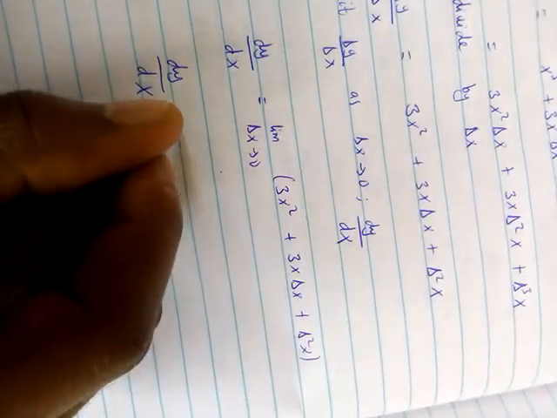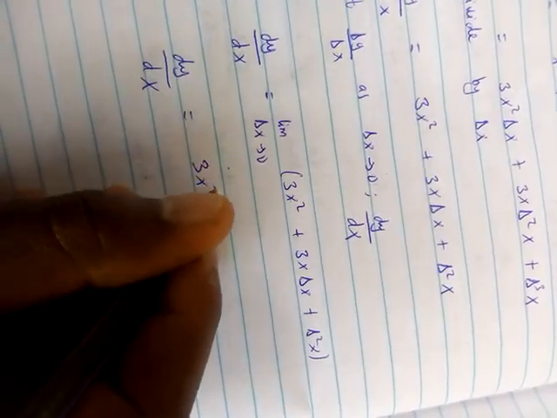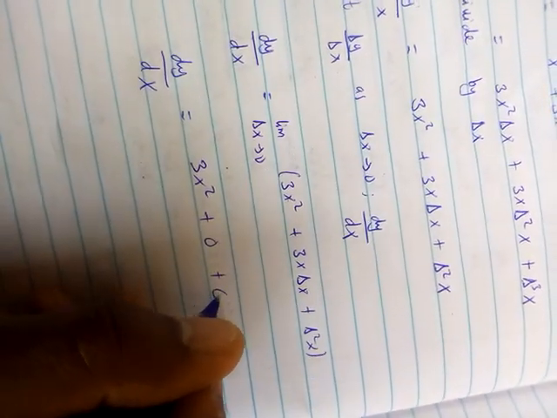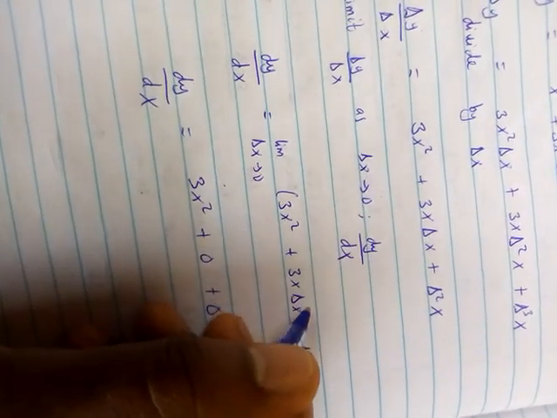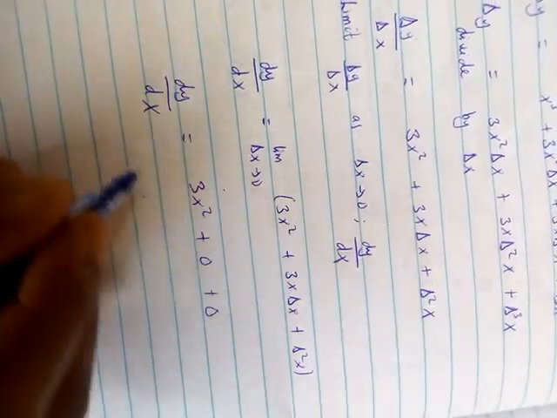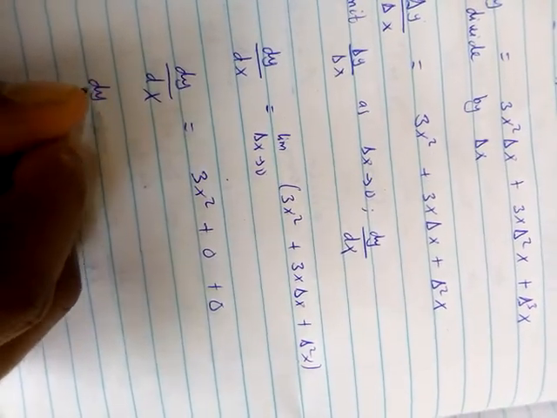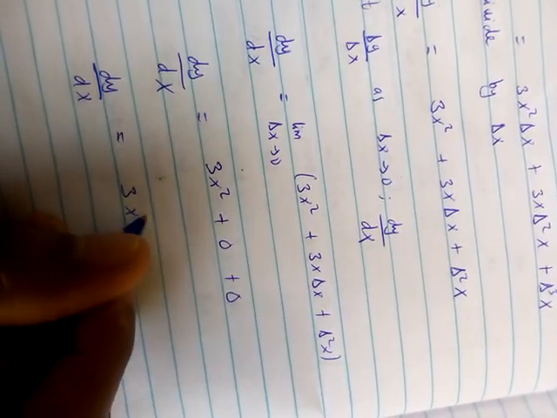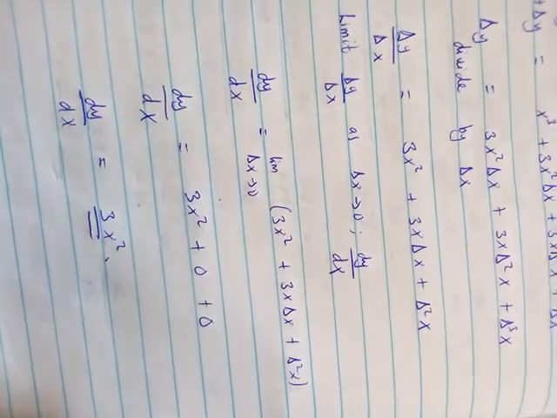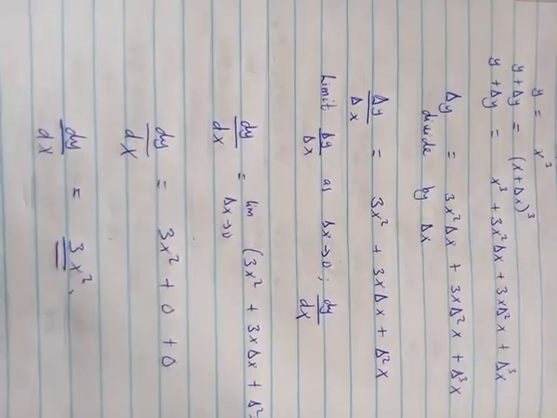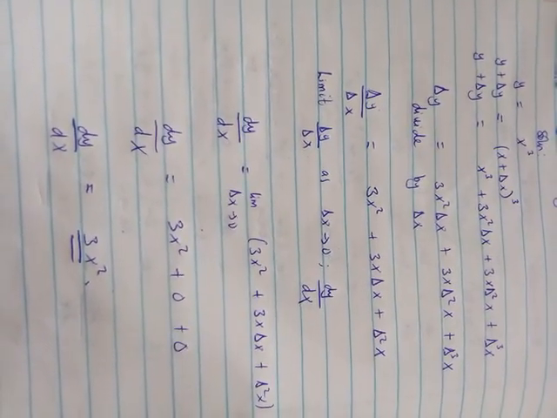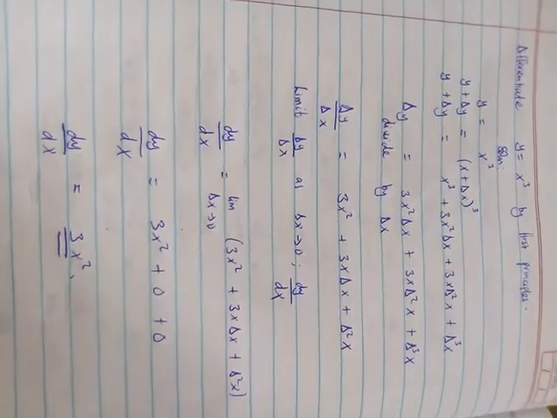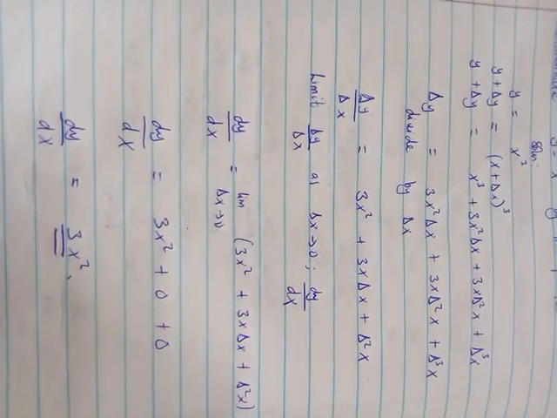So dy/dx goes to 3x squared plus 0 plus 0, because the change in x has gone to 0, and the change squared is 0. Meaning finally my dy/dx is simply equal to 3x squared. Yeah, so that is basically how we differentiate from first principles.